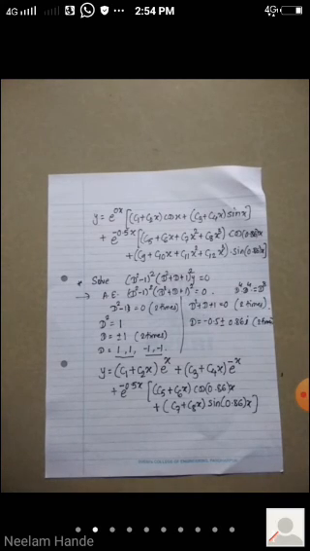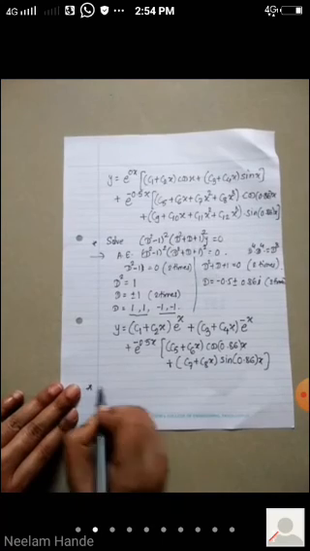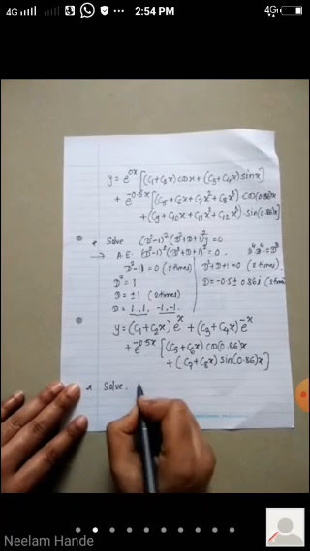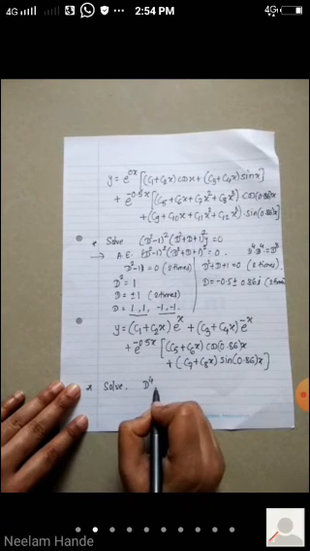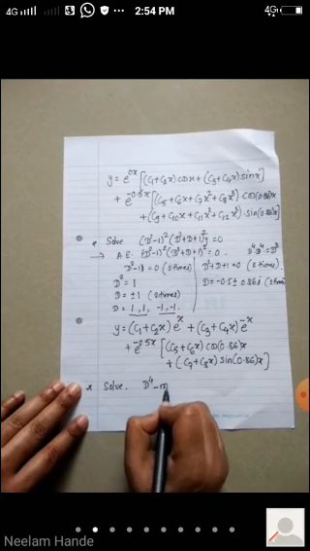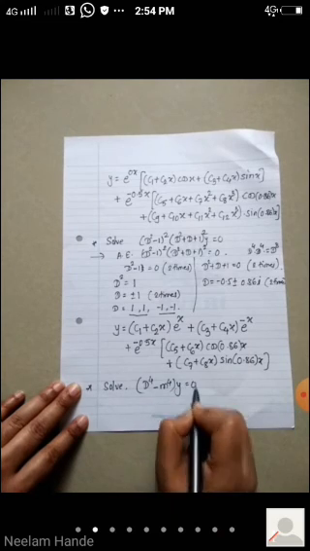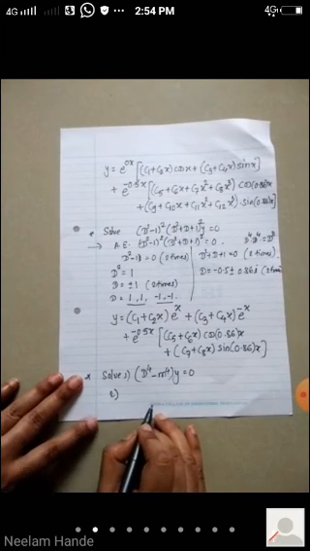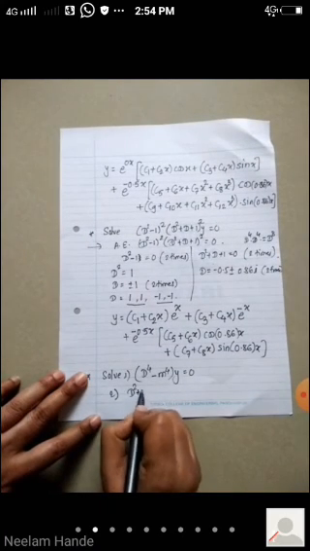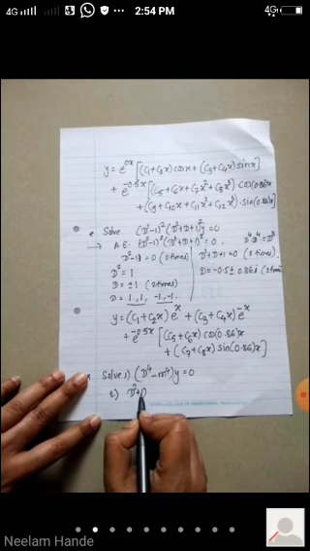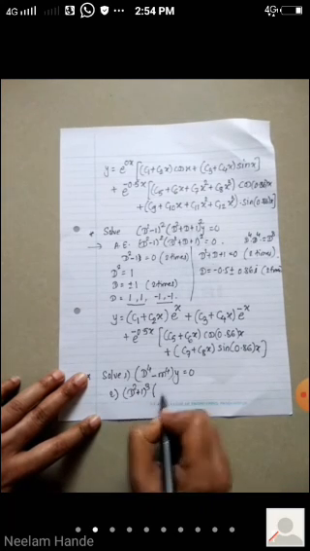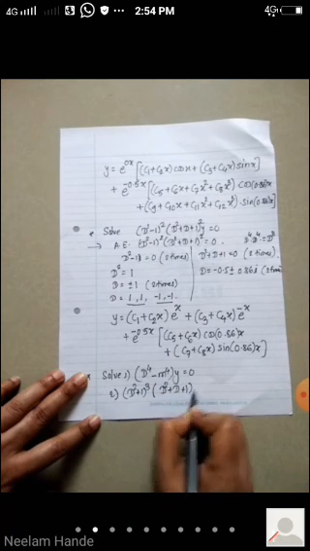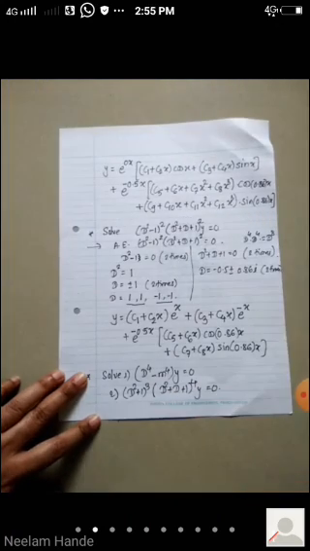So I want you to solve some examples at home. So I'll write here and you just try to solve them. The first question is solve D raised to 4 minus m raised to 4 y is equal to 0. Second, (D square plus 1) cube into (D square plus D plus 1) raised to 4 y is equal to 0.